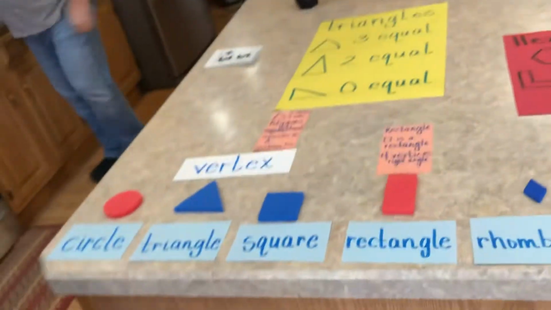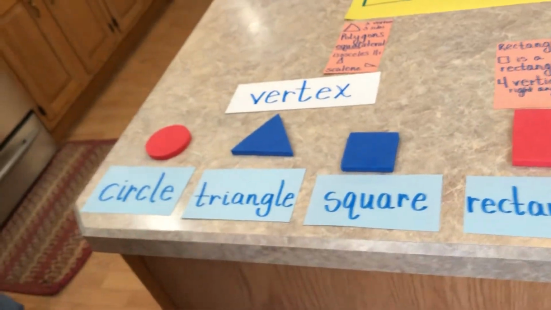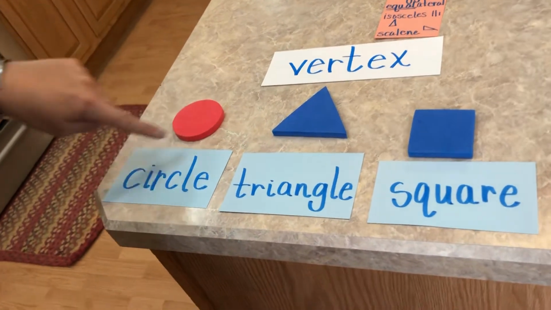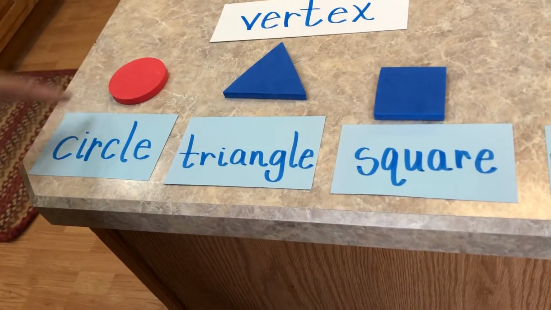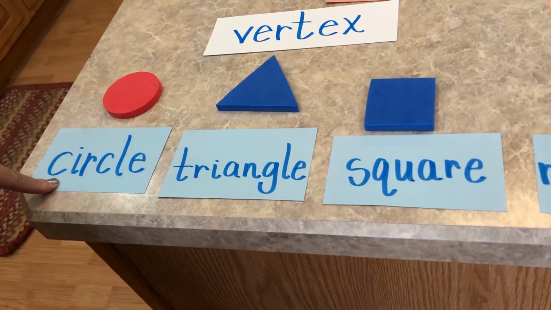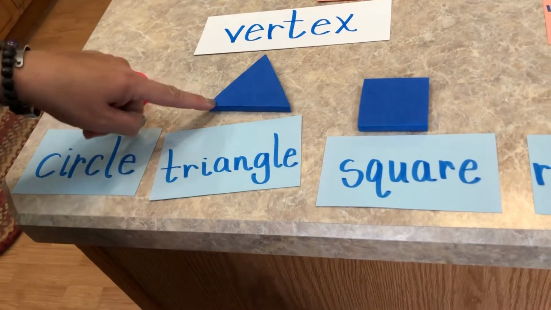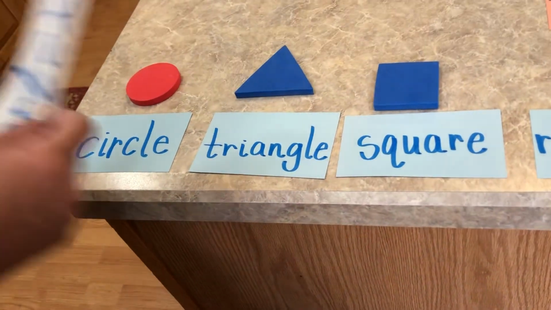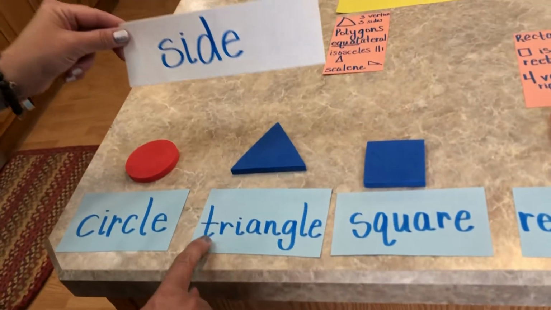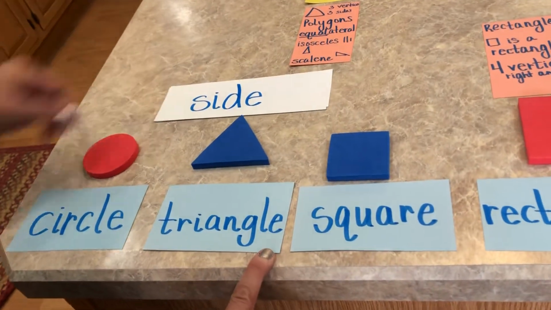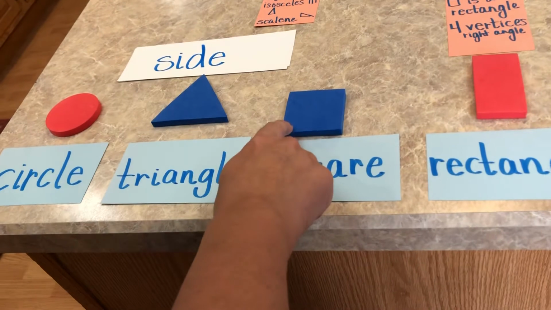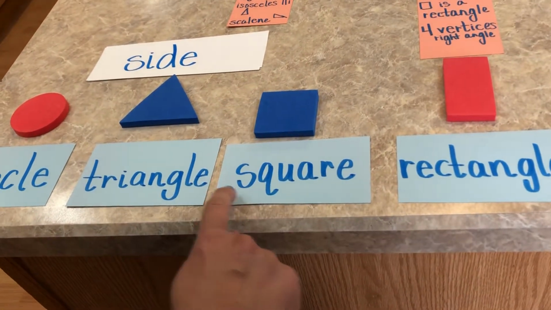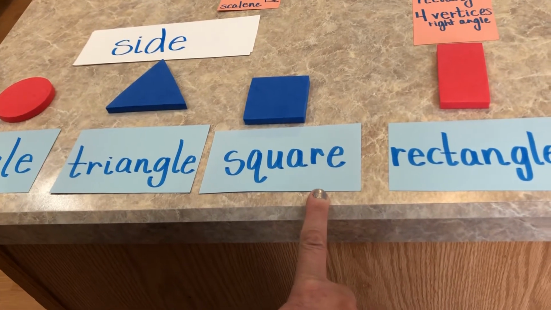We're now going to review all of our shapes, starting with the 2D, the flat shapes. We have a shape with 0 vertices, 0 sides. Say the name, circle. We learned this shape that has 3 vertices and it has 3 sides is called the triangle. It's 2D. If I have 4 vertices and 4 sides and I'm flat, another name is the square.